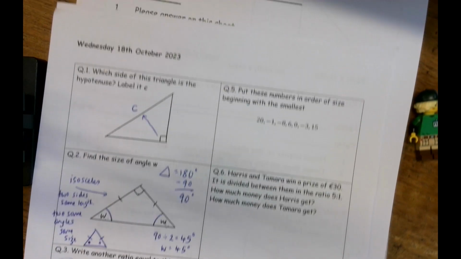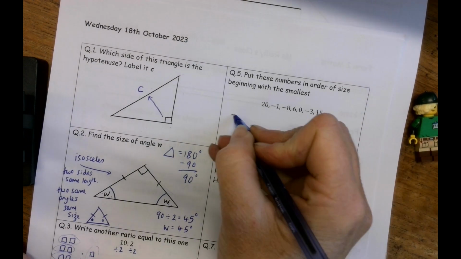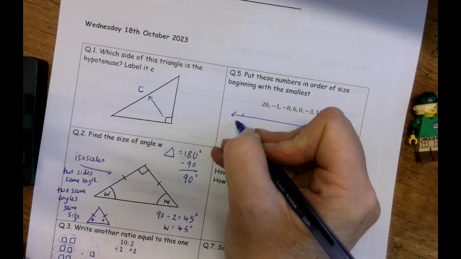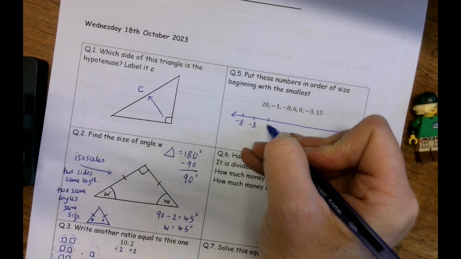Okay, put these numbers in order of size, beginning with the smallest. So the furthest away from 0 is going to be -8. Then I've got -3. Then I've got -1.